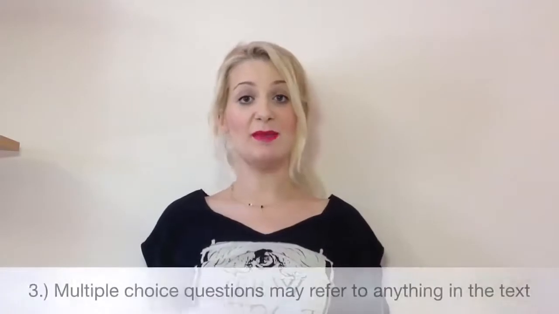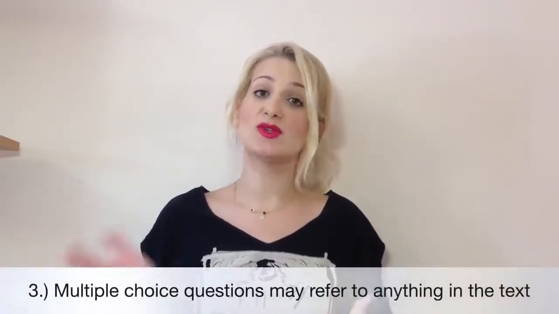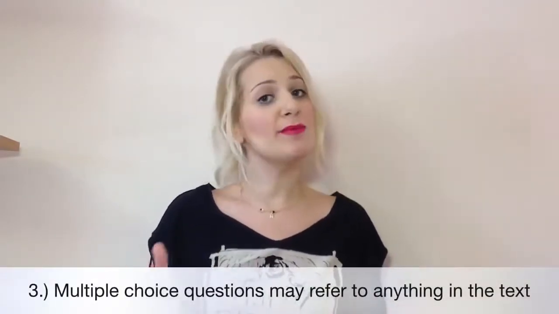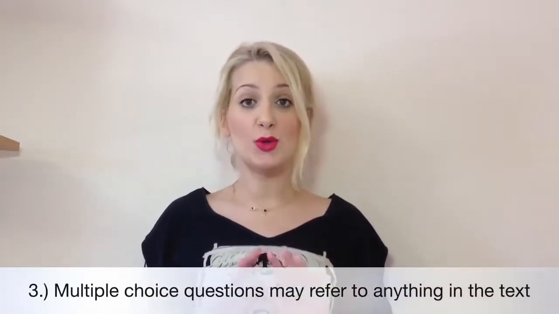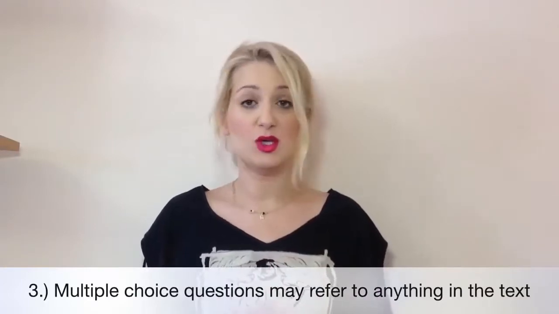Also, keep in mind that the questions may refer to a small part of the passage or maybe to a larger part of the passage. So there is no rule on that. It could be anything. Sometimes a question may even refer to the text as a whole. It may be a question, for example, asking for the opinion of the writer. This is usually found at the end of the text, but you get the picture, okay? And now let's see a multiple choice task in detail.